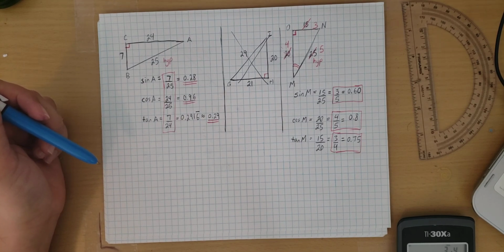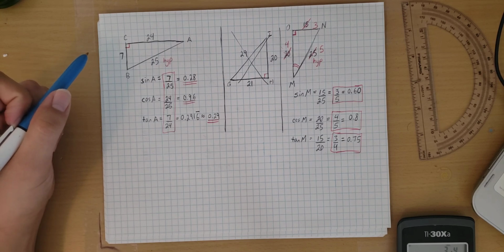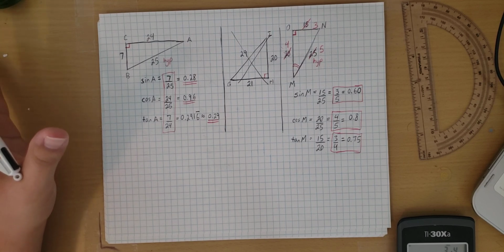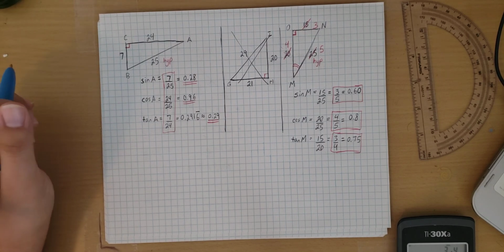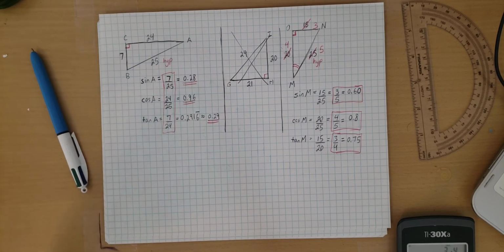Okay, so that concludes the first part of the lesson, just the basic trigonometric ratios and how to set them up. The next part will be a much simpler lesson. We'll talk about trigonometric ratios to find the missing side.